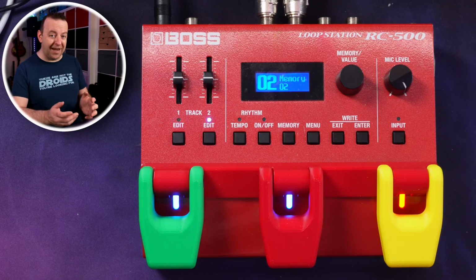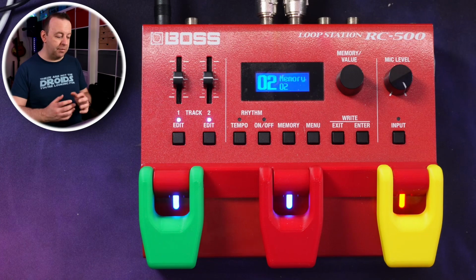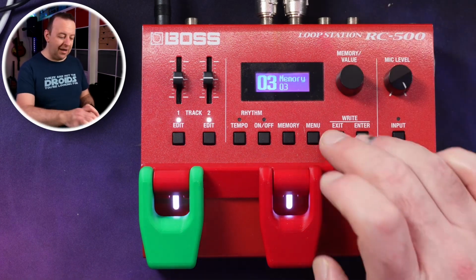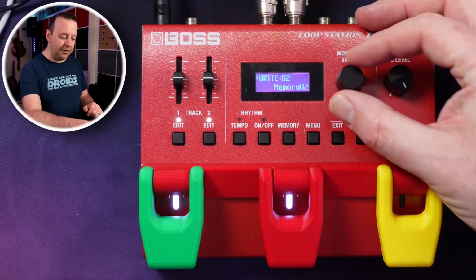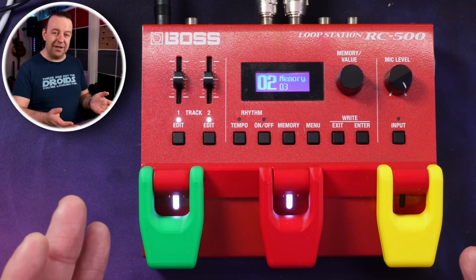And then I'm going to save that. So now I'm going to save that exactly where it is on memory number 2. So memory number 2 is now empty. Now what we can do is go to memory number 3, click exit and enter, click write, and then it asks us where to put it. I'm going to put this where I want on memory number 2. So if I put that on memory number 2, it now executes and it's there.